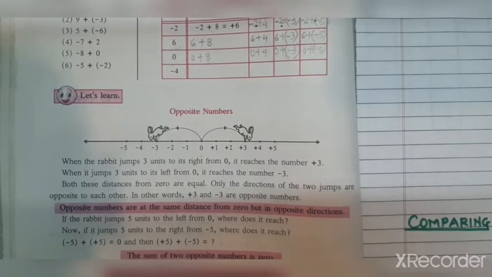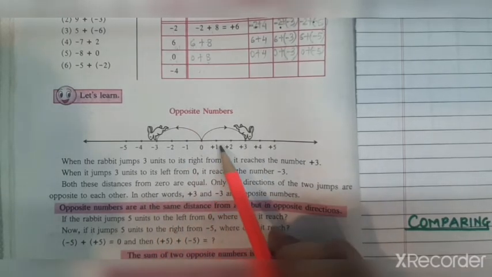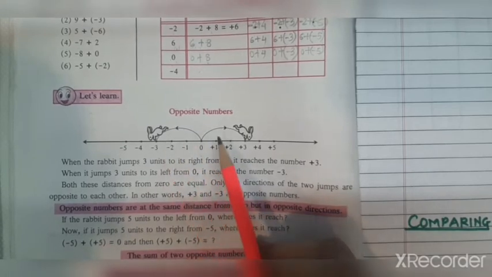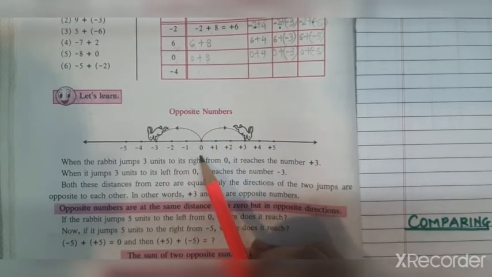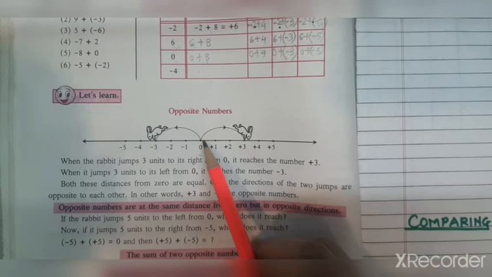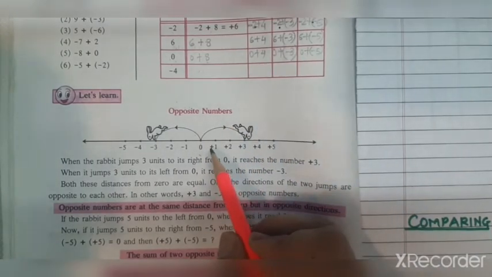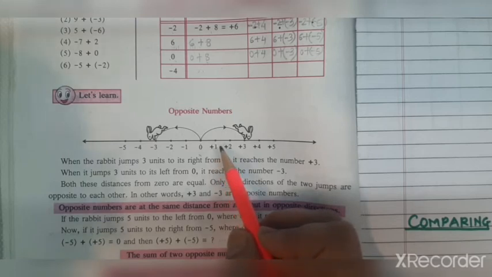So what are opposite numbers now? Now you will see here that both the rabbits have started from the same position, that is 0. Okay, from here we'll see how many units the rabbit has moved towards right.